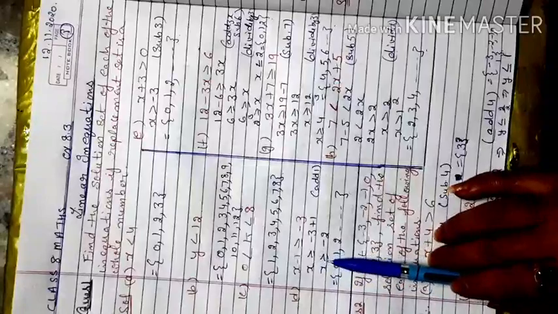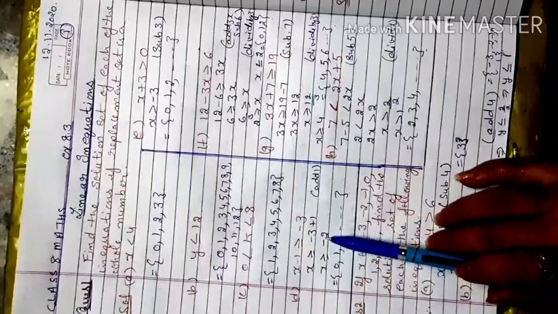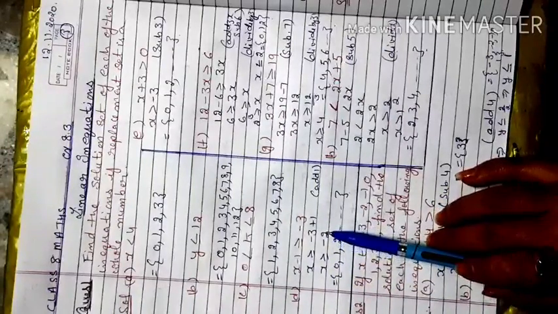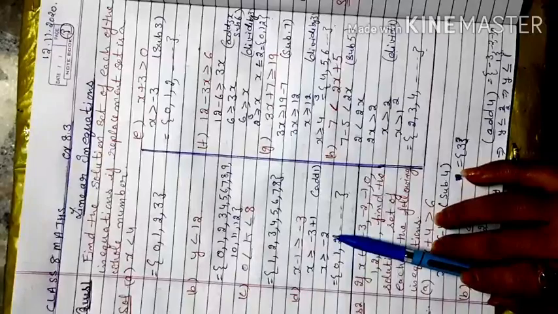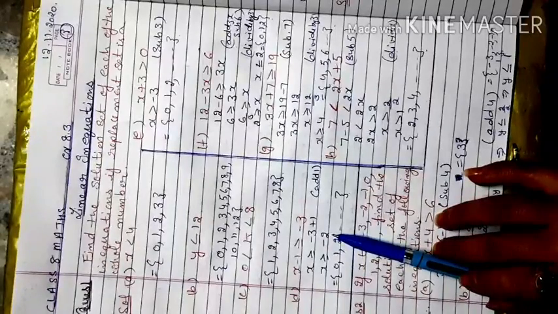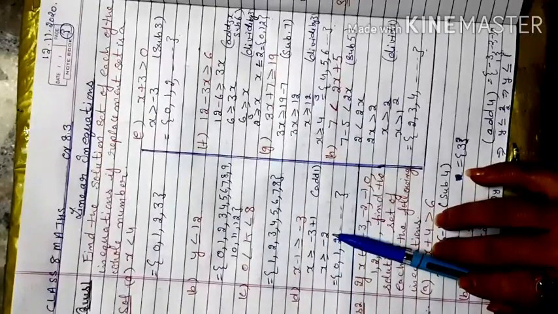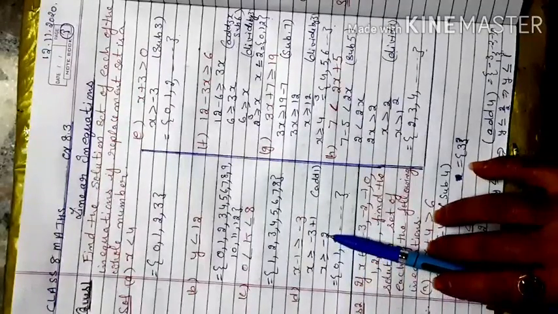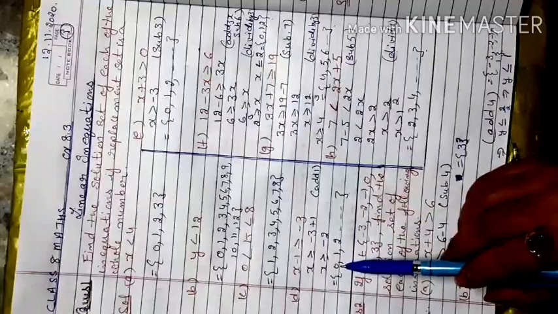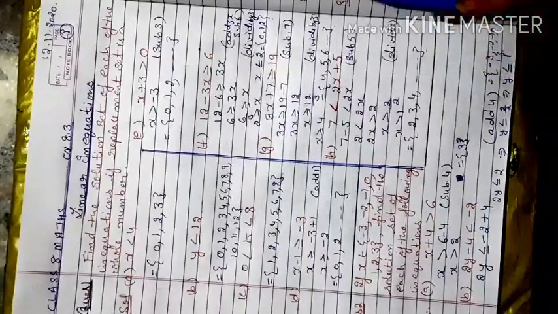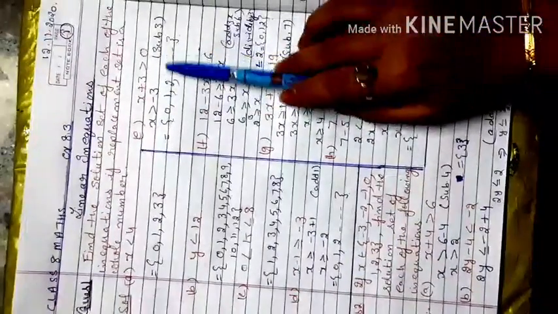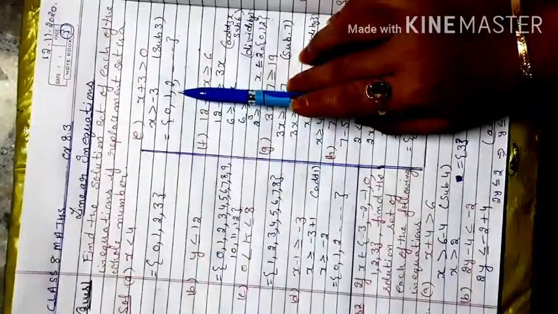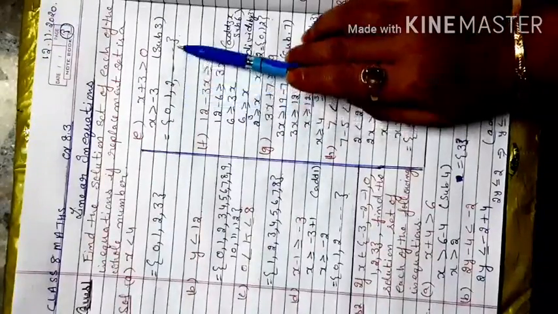Then x is greater than or equal to minus 2, that means greater than or equal to minus 2, more than minus 2. All values shown in the universal set of the whole numbers will be included, and minus 2, minus 1 do not come under whole numbers, so it's starting from 0 till infinity. Similarly, x plus 3 greater than 0 gives me x greater than minus 3, your values starting from 0 till infinity.